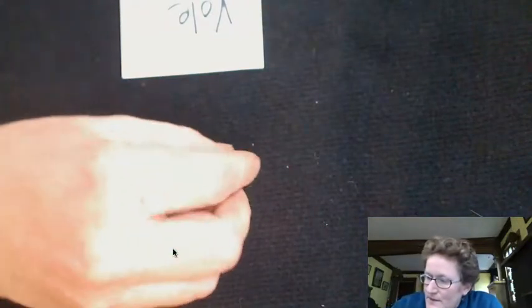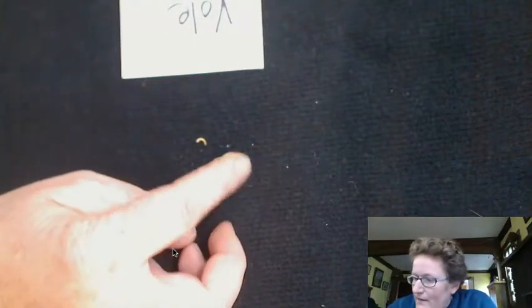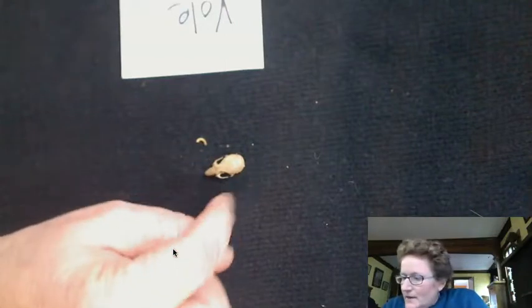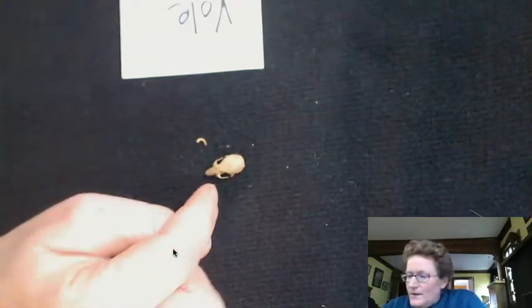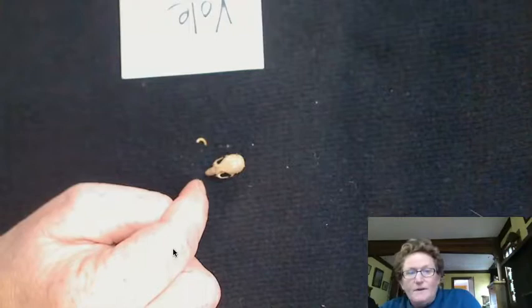And you can see, since this is a very, very tiny little thing, its eyes are definitely on the side of its head, and it's got a pretty good field of view because this definitely could be prey for a lot of different animals.